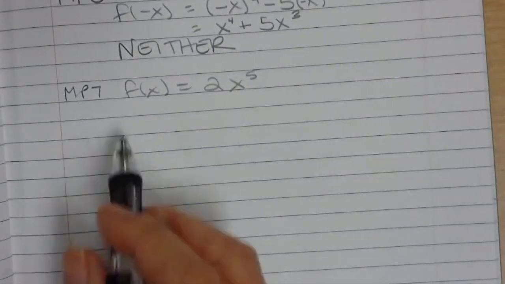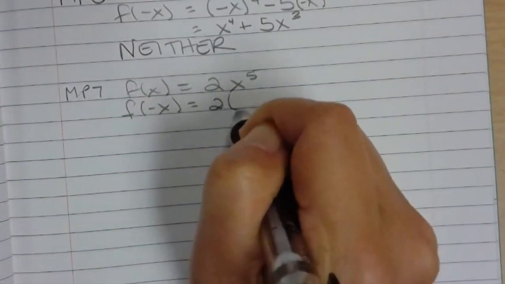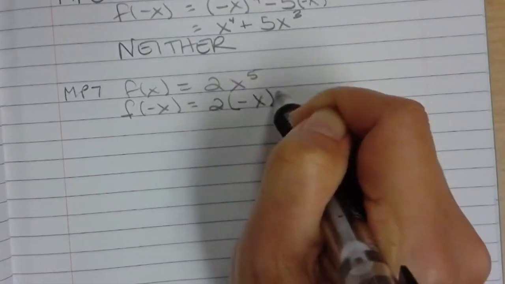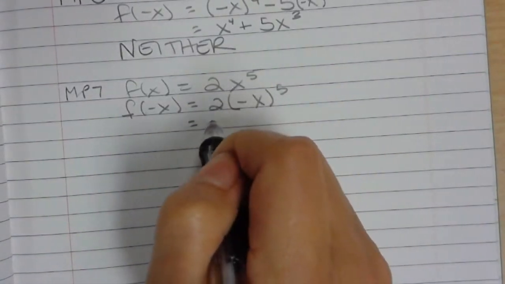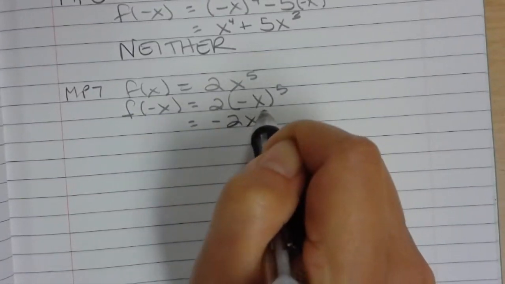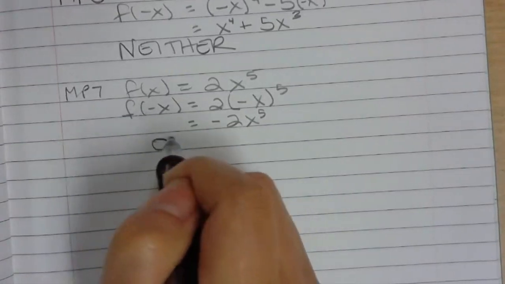Okay, monitoring progress 7. I'm going to plug in the opposite: 2, opposite of x to the 5th power. This comes out to be negative 2x to the 5th. Good job. So what kind of function is it? It is an odd function.